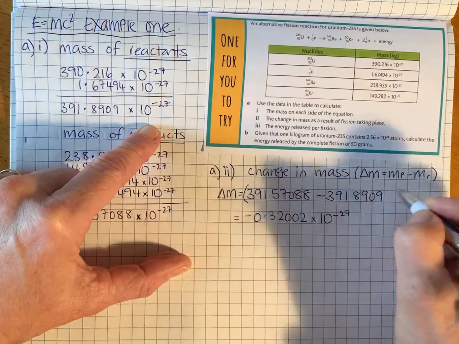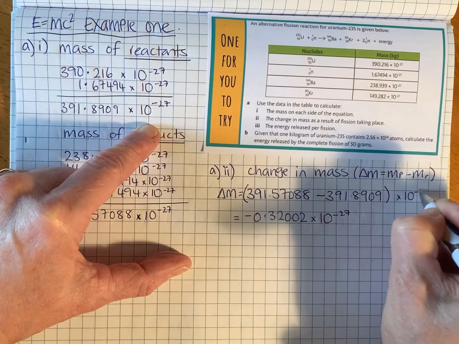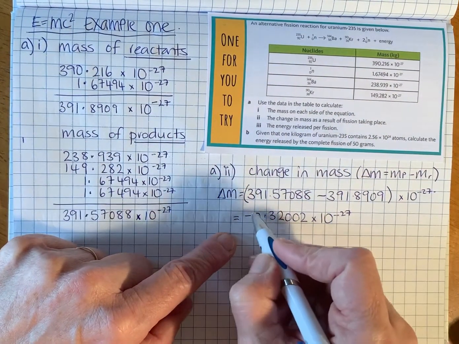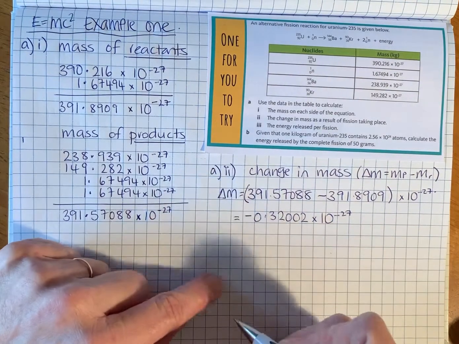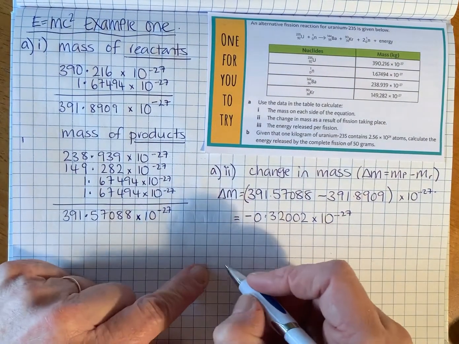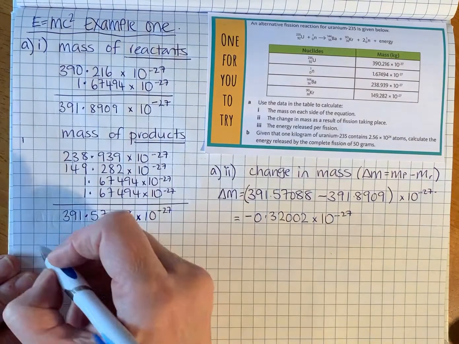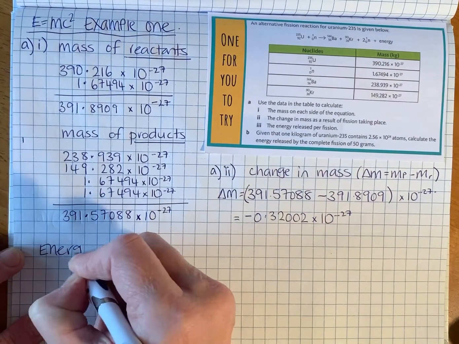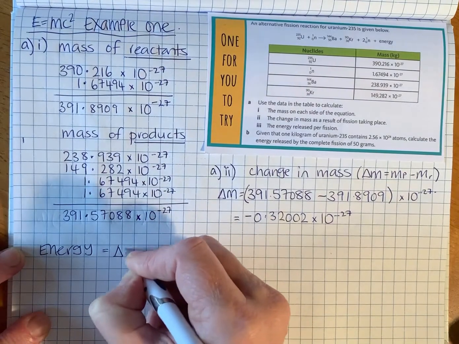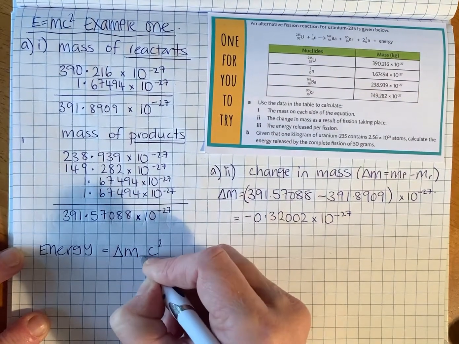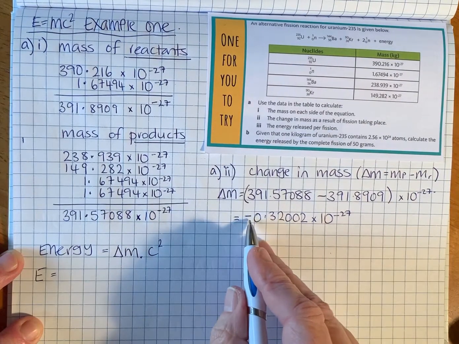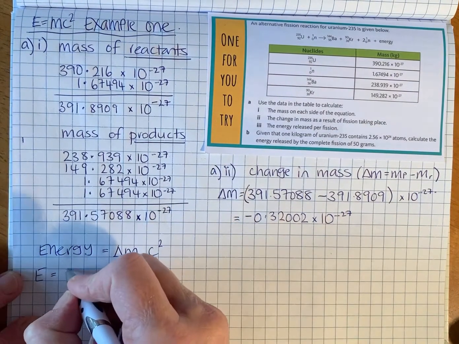I guess more correctly, we could do that and put that in brackets. Okay, so that's our change in mass, remembering that it's negative because there's a decrease in mass. Now I'm going to use that to calculate the energy. And that is change in mass times the speed of light squared. So I'm going to take this number. This time I can ignore the negative.